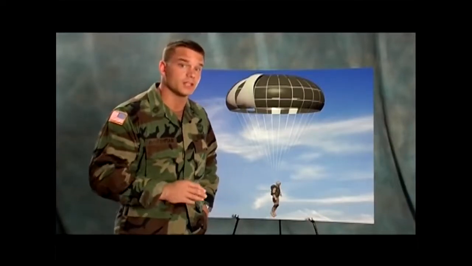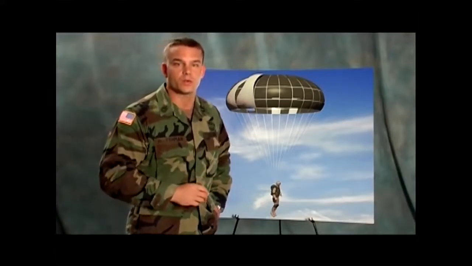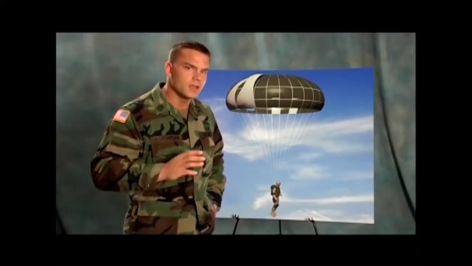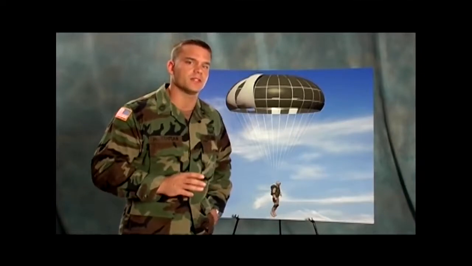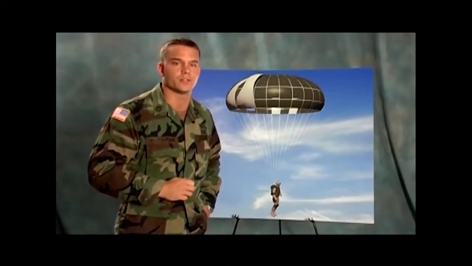This program will address good canopy control techniques. You will learn how the MC-6 parachute works, and you will learn how to maneuver your parachute in various wind conditions. Your first step is to understand how the MC-6 parachute works and to learn some basic parachute maneuvering terms.